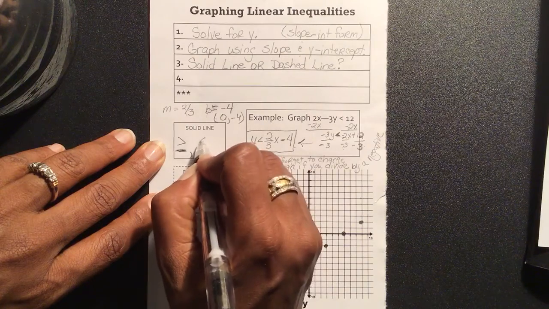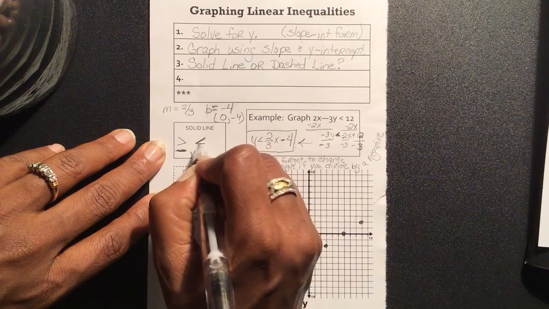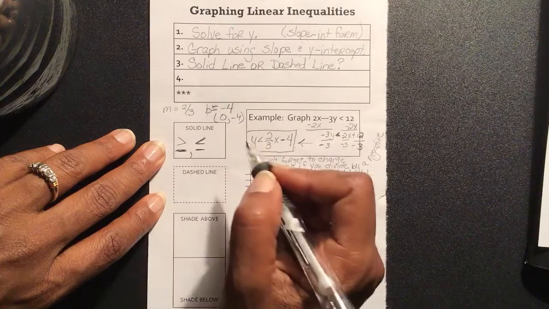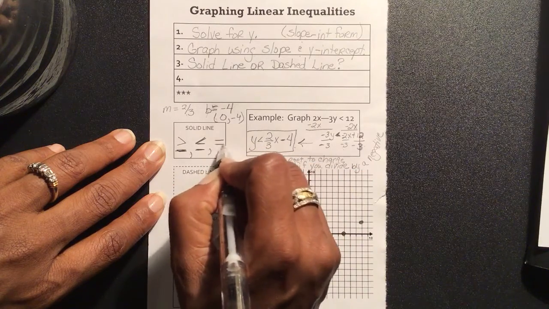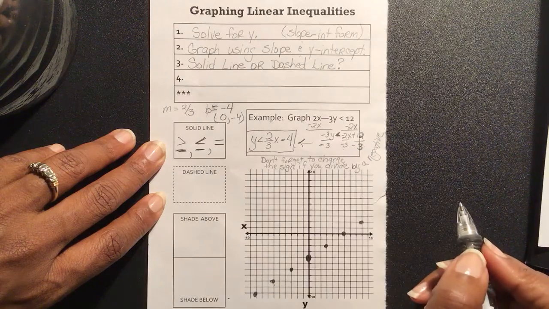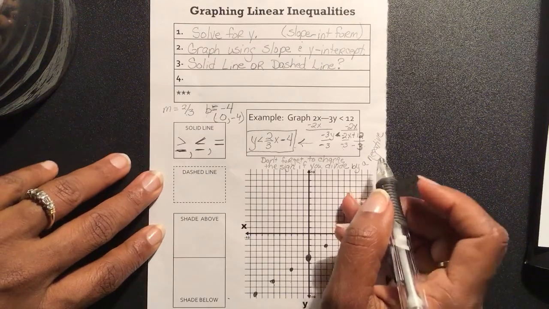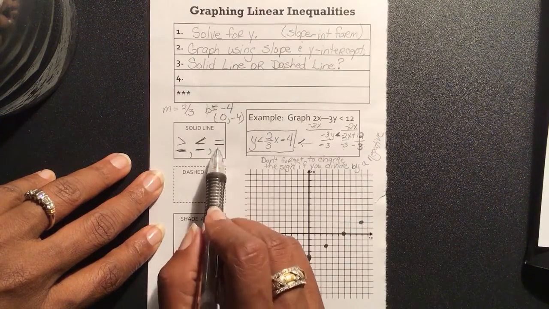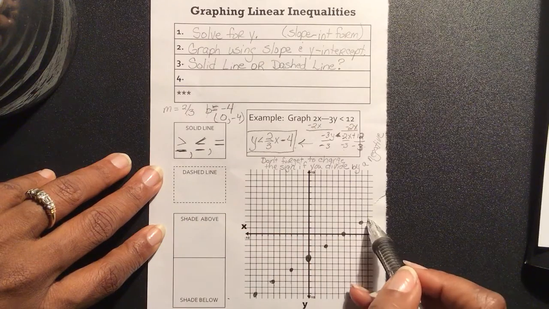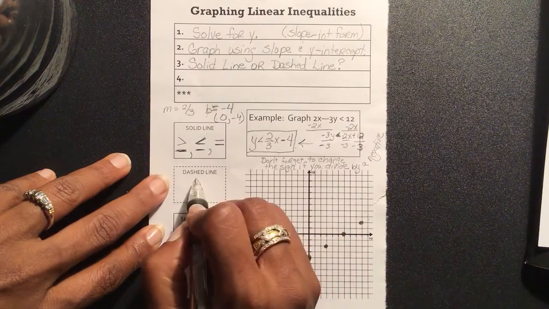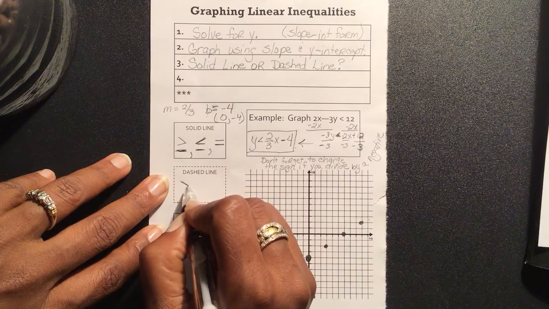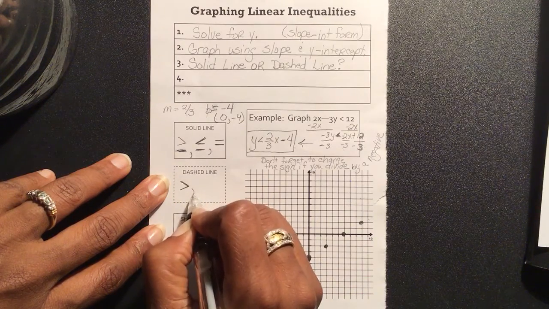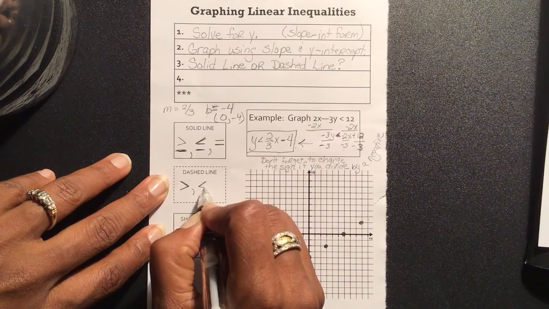You have your less than, which points to the left, or equal to. And of course we always graph equations, the equal to sign, with a solid line. So all of those inequalities or equations will use a solid line. The dashed line is just the greater than, which points to the right, and the less than, which points to the left.